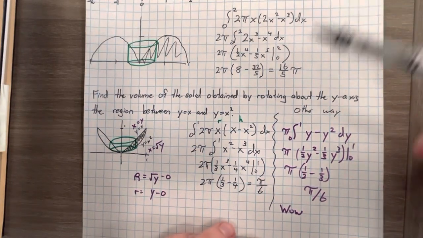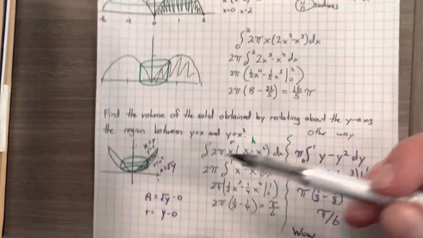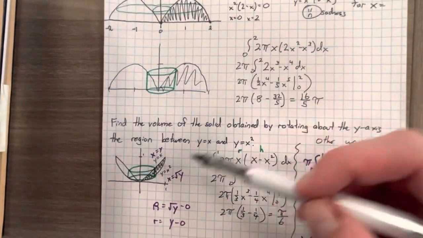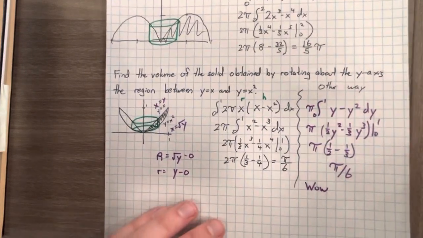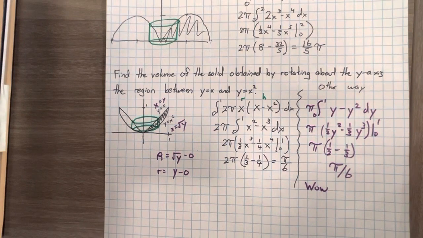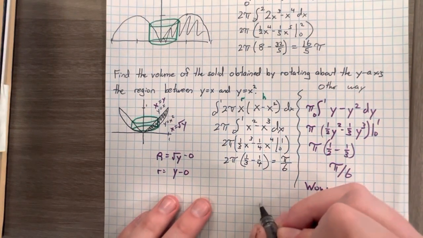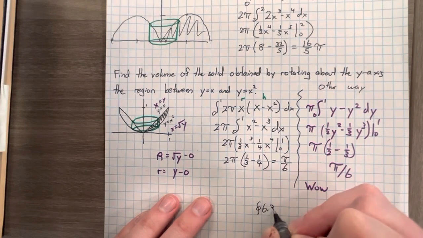Okay, take your time and see the difference between these different forms. All of our ones tonight we're going to be using the shells for. These are just called shells. So we have disc, washer, shells. The homework we're going to be looking at tomorrow, if you want to get a jump on it, is 6.3, 3 to 7.